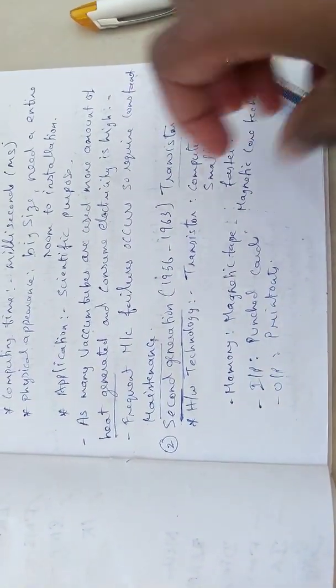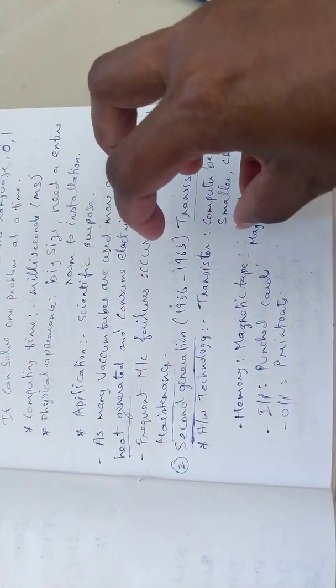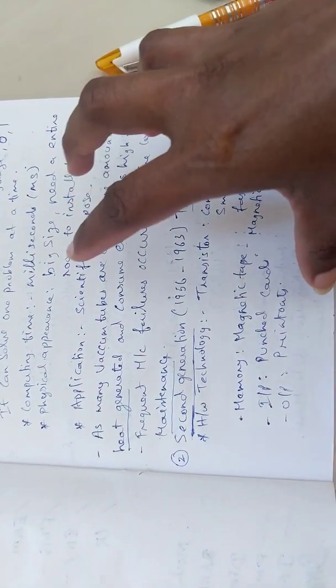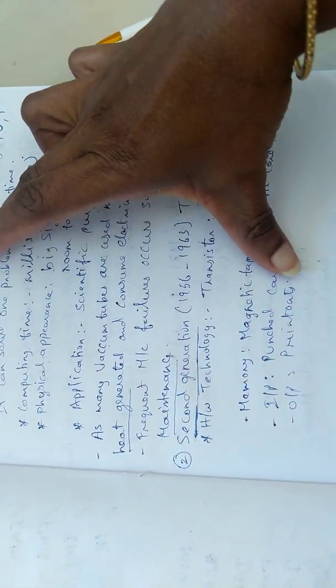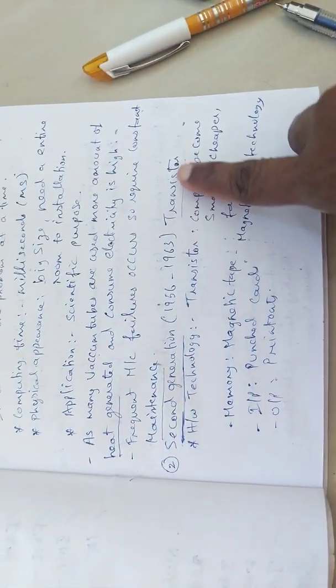So through the transistor, the electricity was generated. And a major thing with this vacuum tube and this transistor was that the size has reduced. Because what this transistor is able to do, the very big vacuum tubes have been reduced into small transistors.